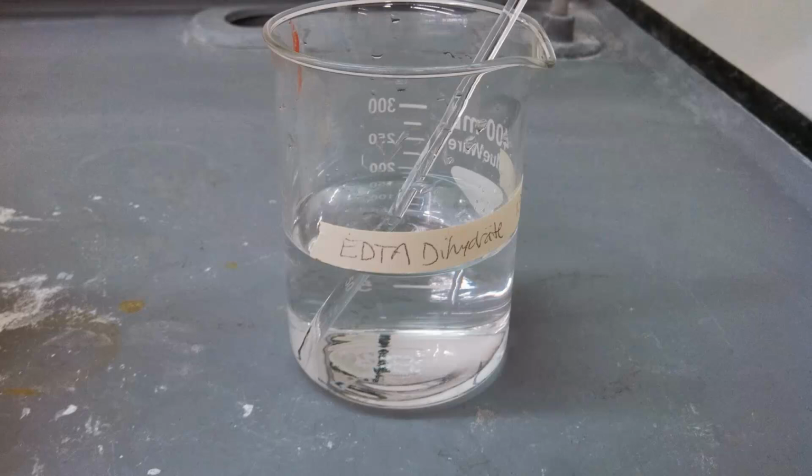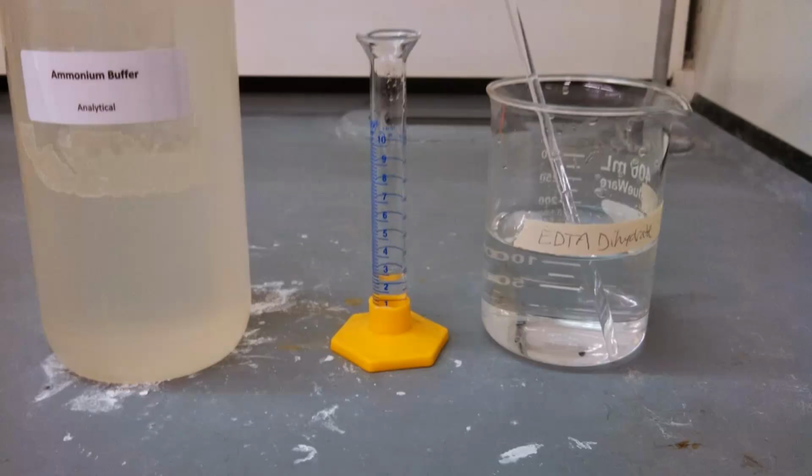The first thing you're going to do in your experiment is make the EDTA solution. So you're going to weigh out some EDTA, dissolve it in deionized water, and then add ammonium buffer. This is how we're going to control our pH, and we're going to check the pH many times throughout this experiment to make sure that we still have enough EDTA in the correct charge state to give us predictable stoichiometry. To test the pH, you don't just dip pH paper into the solution.